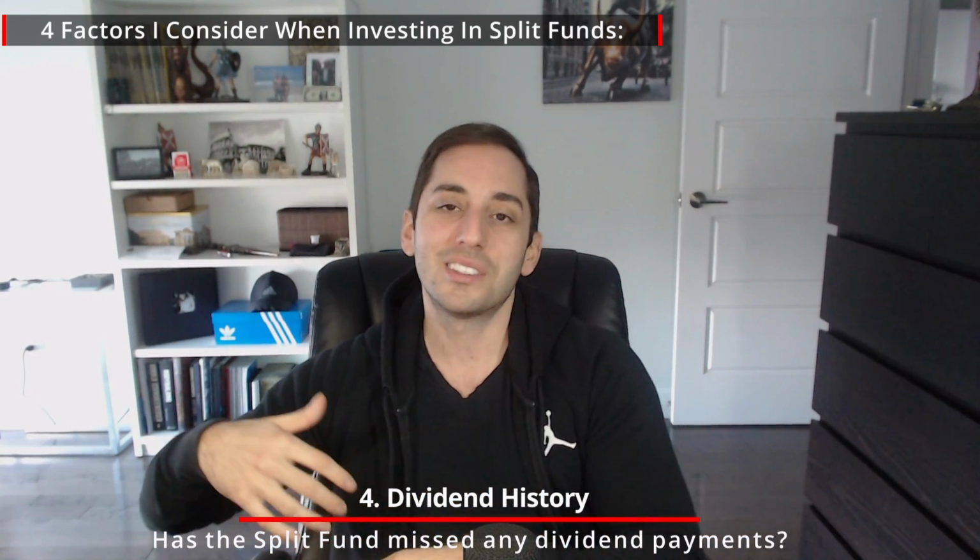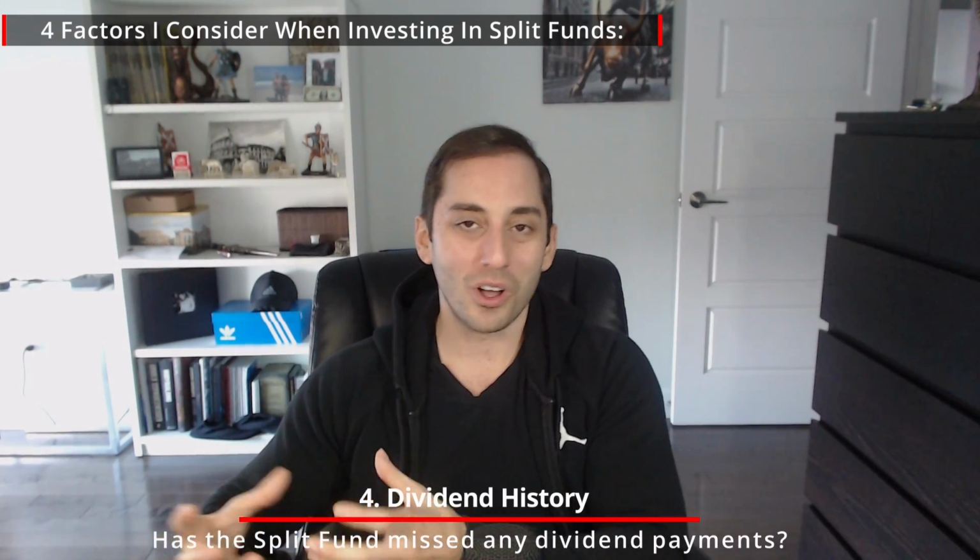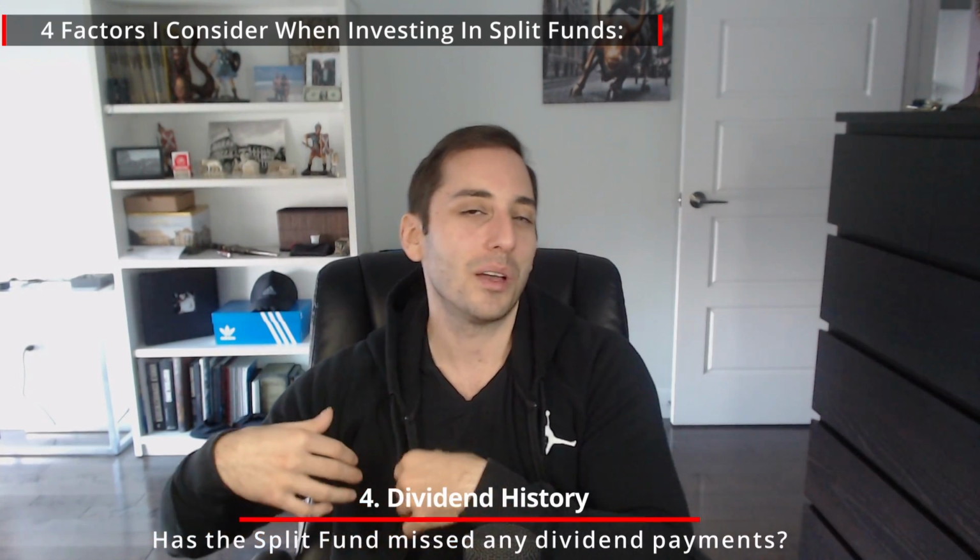But if it missed 50%, 40 or even 30% of its dividends, well, that could be an indication that this is a higher risk split fund, right? It's probably higher yield, but it's higher risk of missing dividends down the line. So those are really the 4 factors that I look at when I assess a split fund, guys. Each one has its own weight. You've got to put them all together to really decide and make the decision for yourself if the split fund is right or not for you.